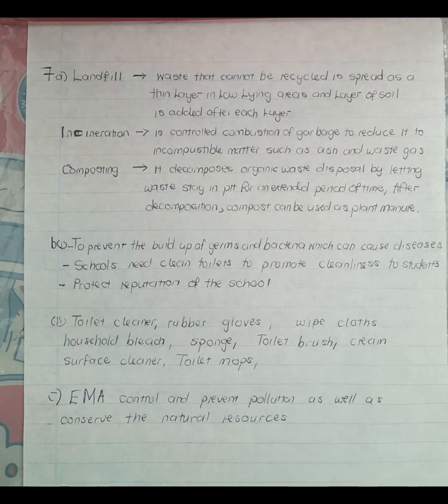And another method is incineration. It is controlled combustion of garbage to reduce it to incombustible matter such as ash and waste gas. And then in composting, we are decomposing organic waste by letting it stay in a pit for an extended period of time. After decomposition, compost can be used as plant manure.